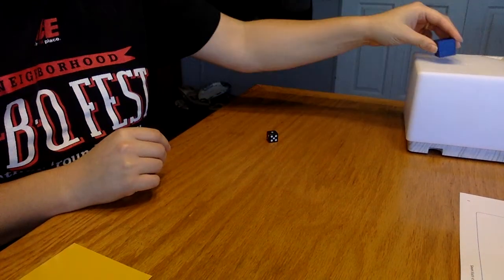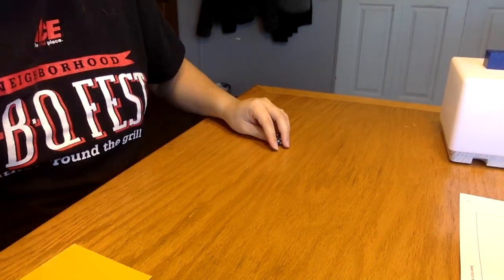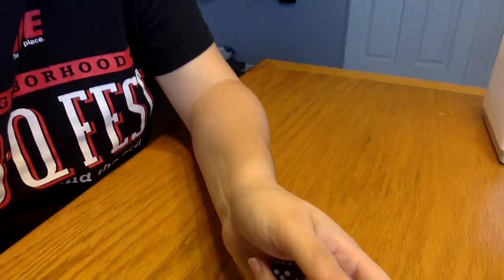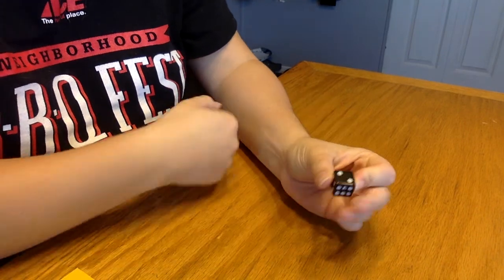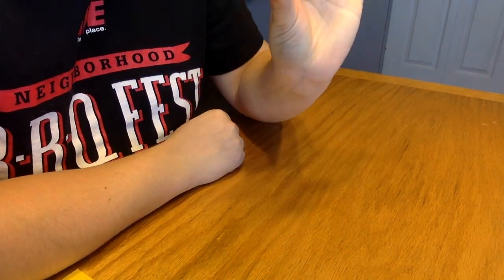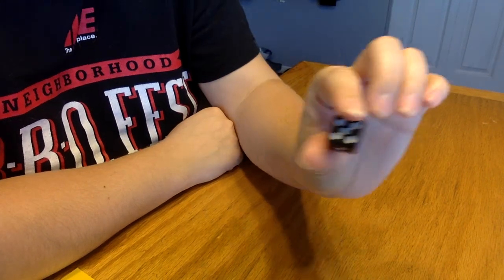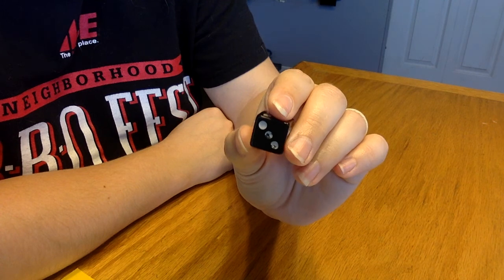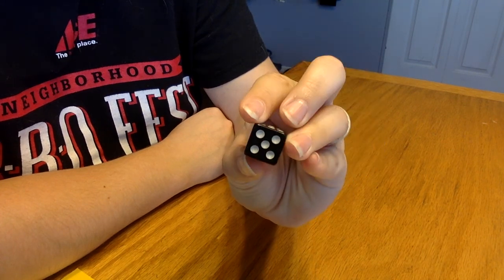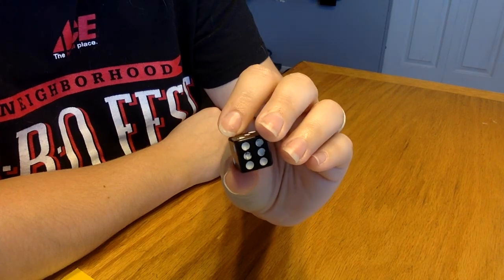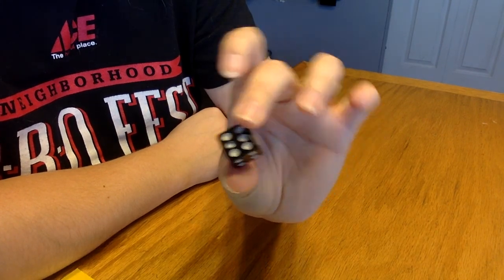Okay, so we're just going to look at this one for now. Let me bring the camera closer. So we're only going to use this one for right now. We're going to talk about it. These are called dot cubes because they have dots on them. See all those dots? Okay, does anyone know another name for these dot cubes?